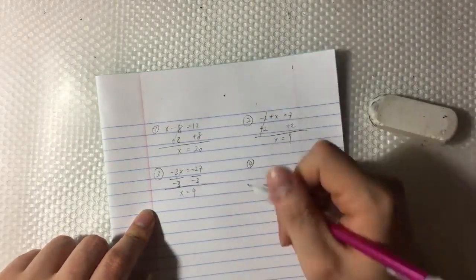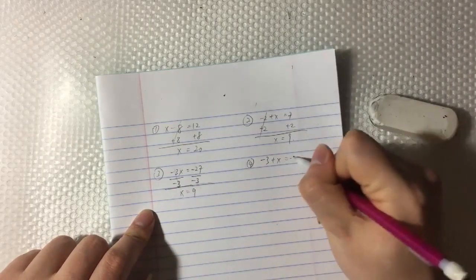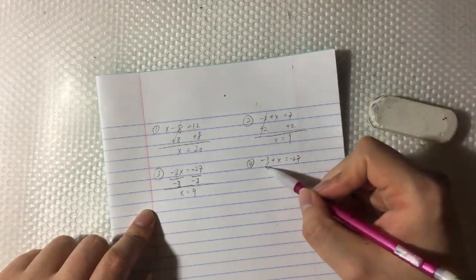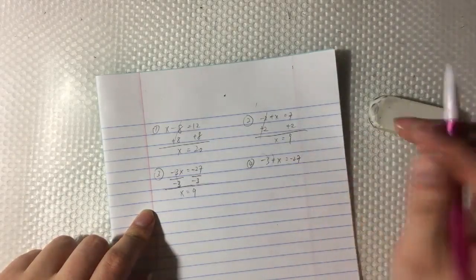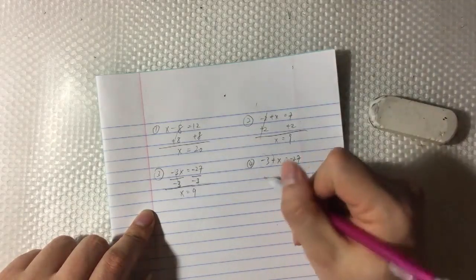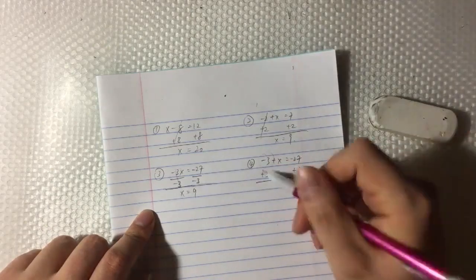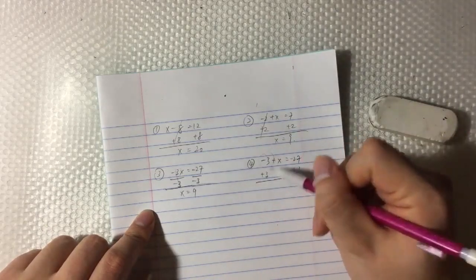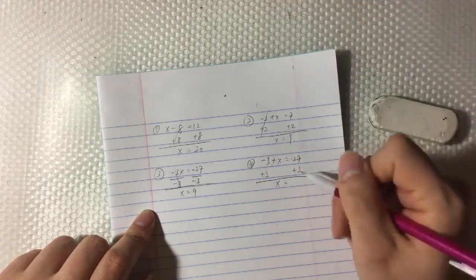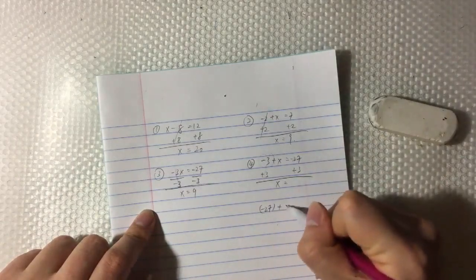Next, negative 3 plus x equals negative 27. In this problem, negative 3 is not a coefficient, it's a term by itself. To isolate x, we add 3 to both sides. Negative 3 and positive 3 cancel. We get x by itself. Negative 27 plus positive 3.